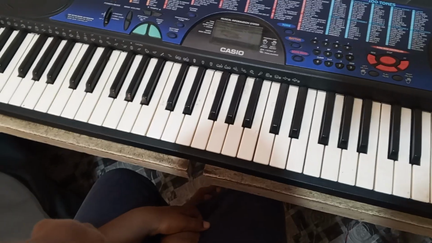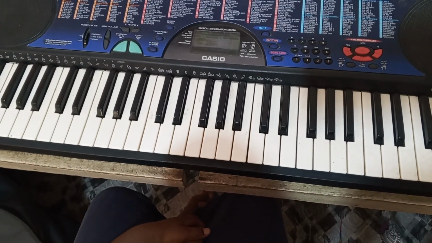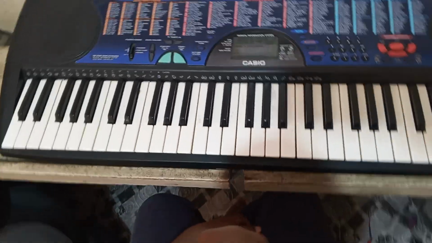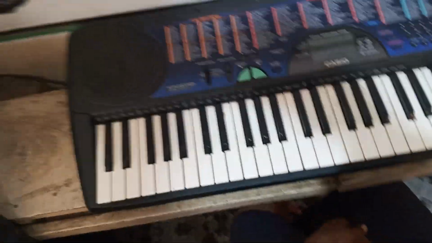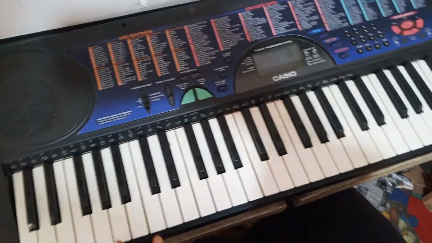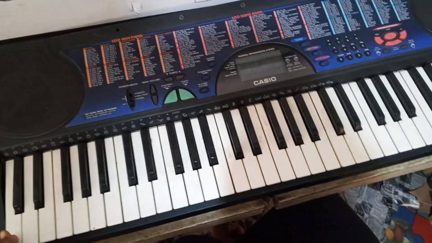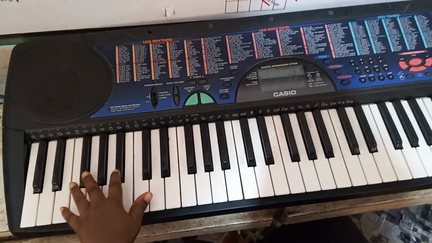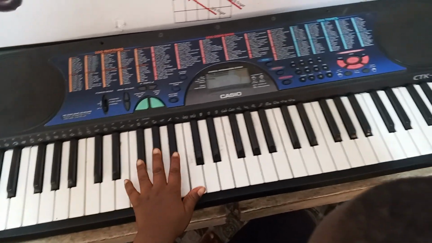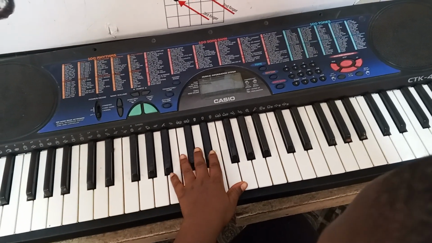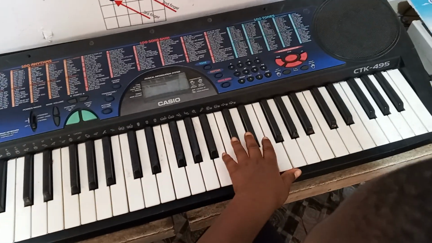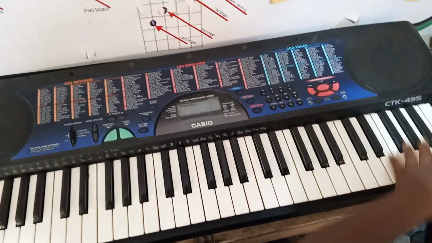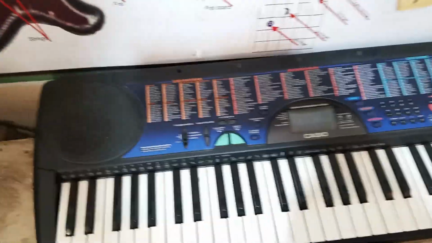The keyboard is arranged in 2 black keys to 3 black keys. As you can see on this keyboard, here is 2 black keys, then the next 3 black keys, 2 black keys, 3, 2, 3, 2, 3, 2, 3, and so on.